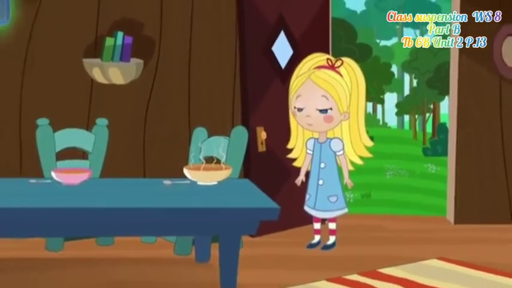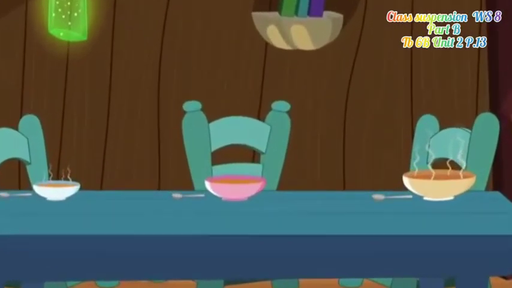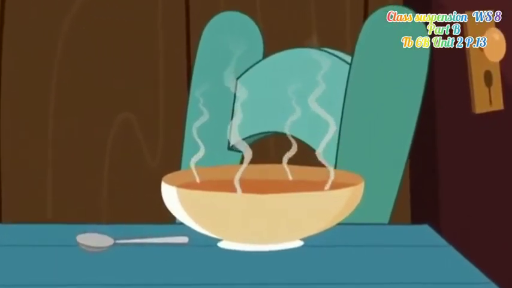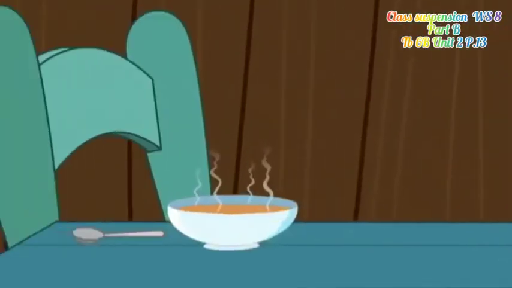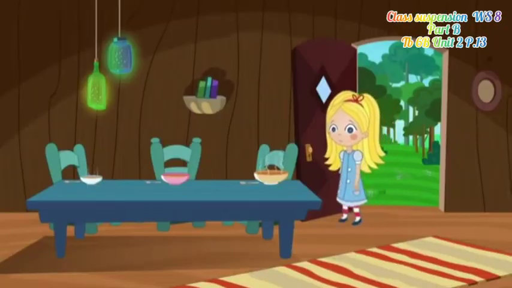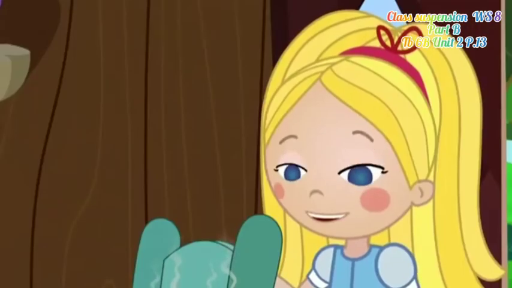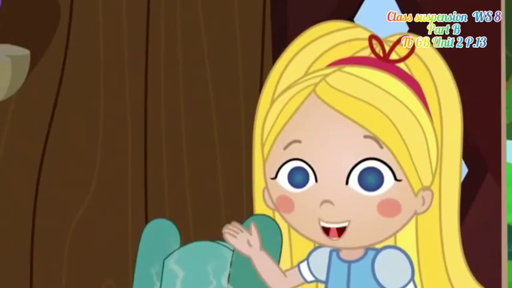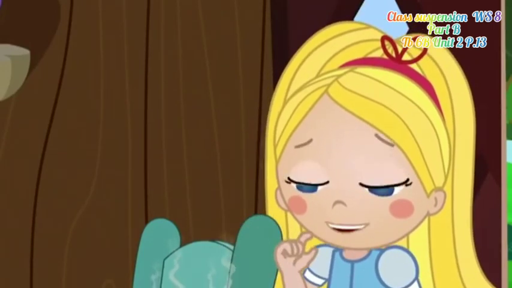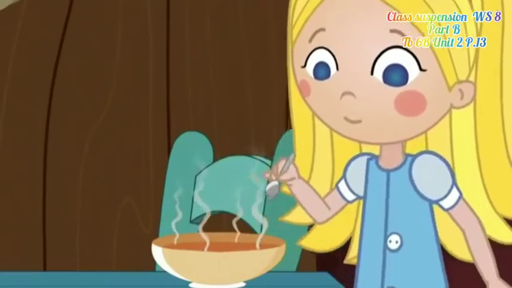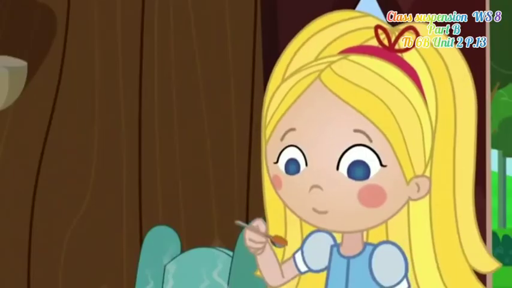On the table in the small house were three bowls of porridge: one large bowl, one medium bowl, and one small bowl. Goldilocks was very hungry. "I'm sure whoever lives here won't notice if I have a little bit of this porridge." First, Goldilocks tried a spoonful from the large bowl.